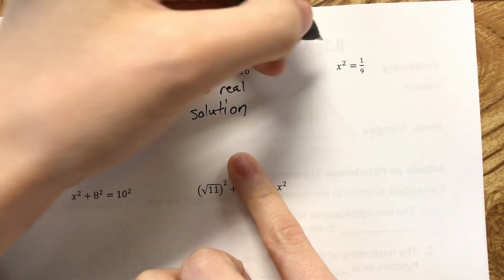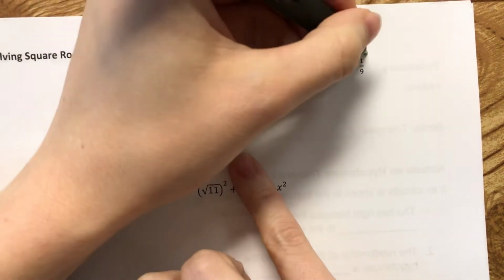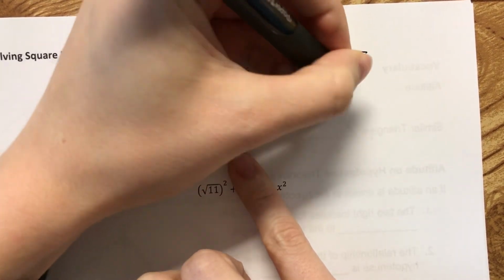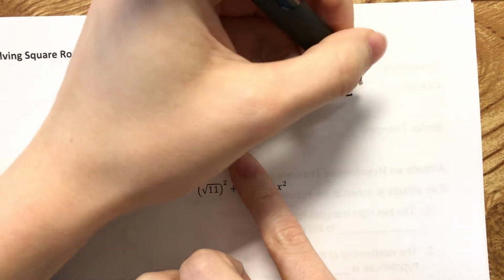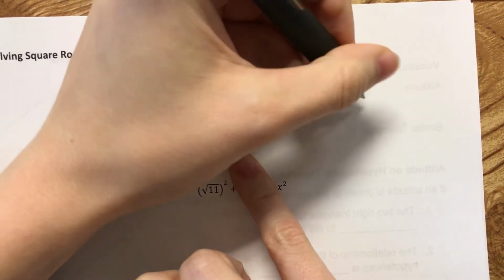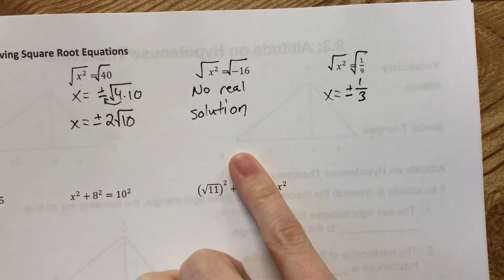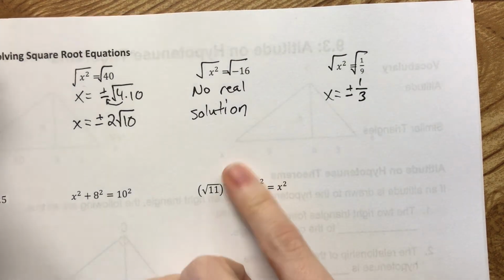And then here, x squared equals 1/9. If we take the square root of both sides, we get x equals plus or minus. And then to take the square root of a fraction, we just take the square root of the top, so that's 1, and the square root of the bottom, so that's 3. So there, x equals plus or minus 1/3.